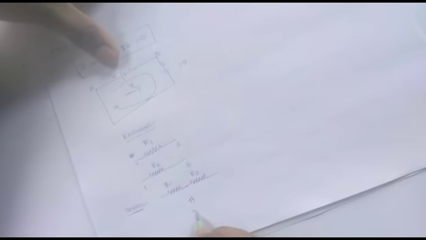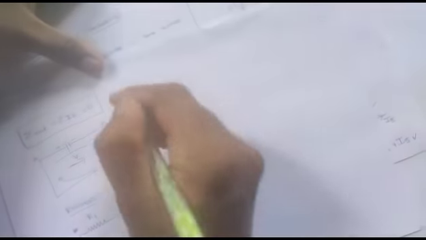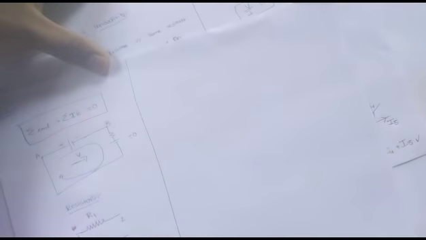So these two are in series. The formula will be R0 is equal to R1 plus R2. We can find out the value of R naught. This is the resultant value for two resistors in series. Okay, let us move on to the next topic.